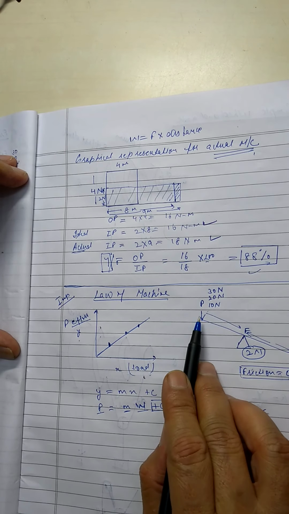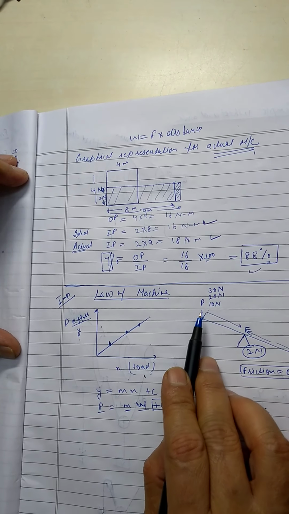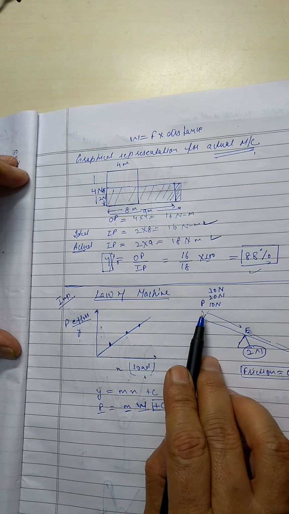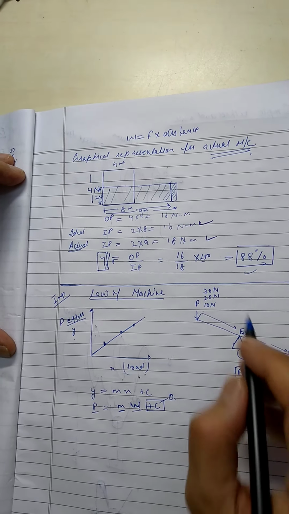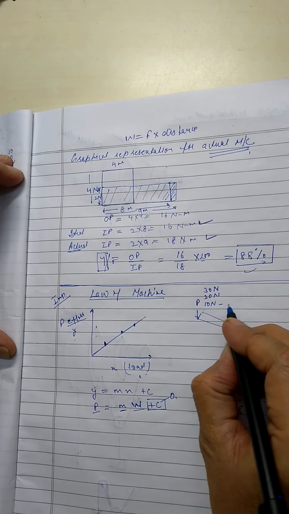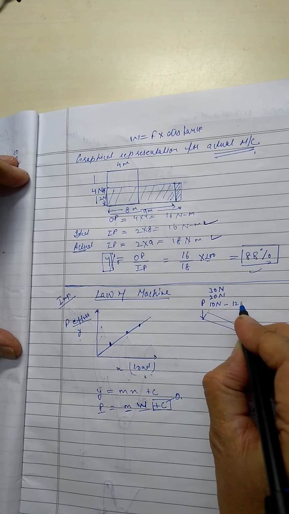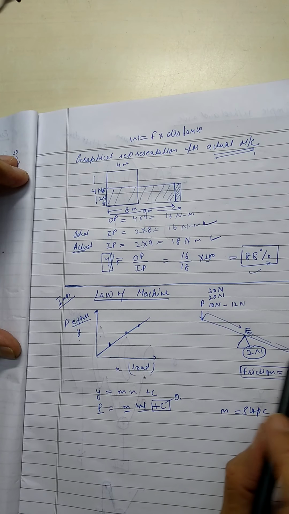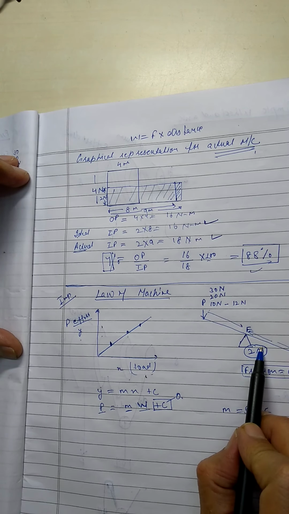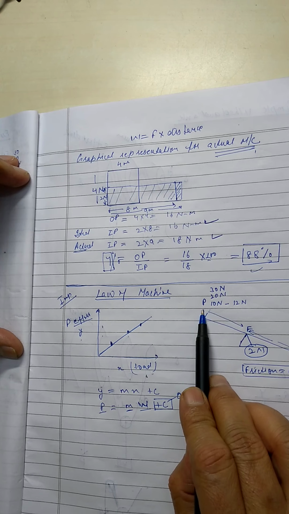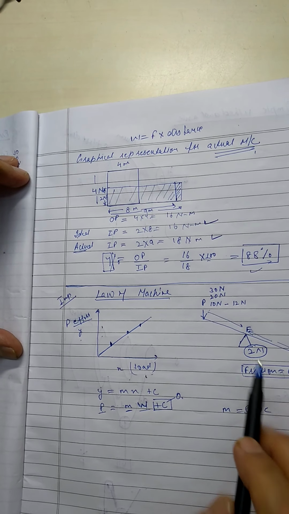Then the effort applied will increase a little bit. Instead of 10 Newton, it will be 12 Newton, because 2 Newton extra effort has to be exerted to overcome the friction.